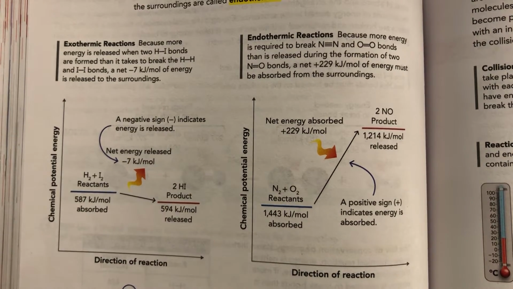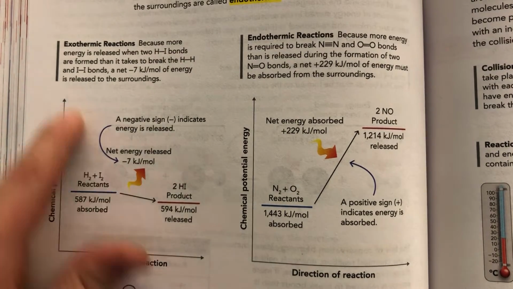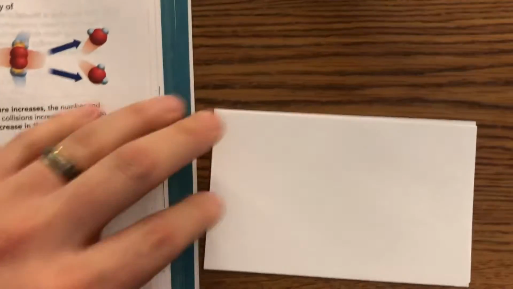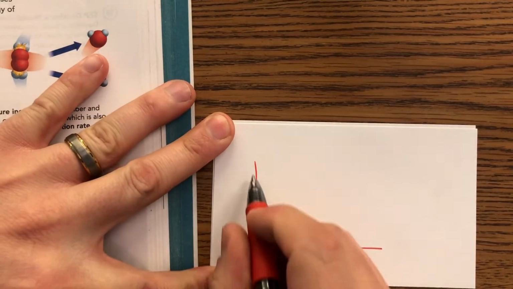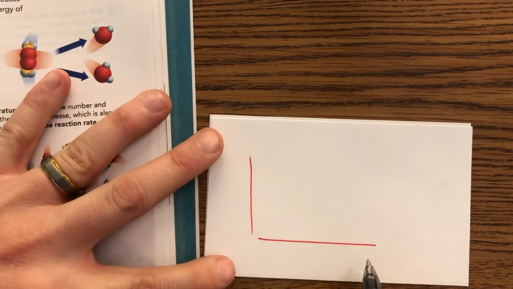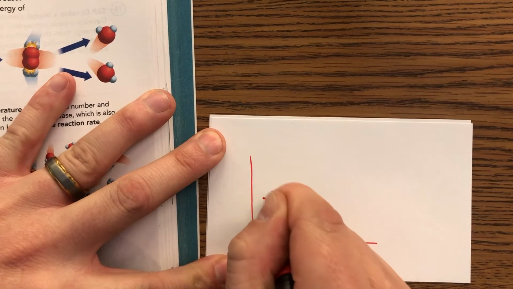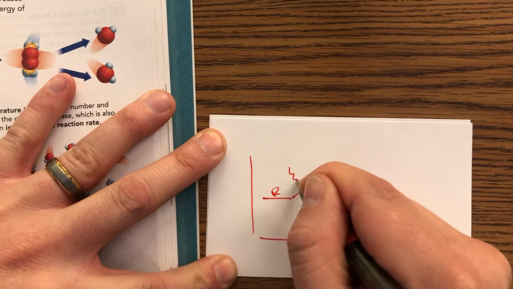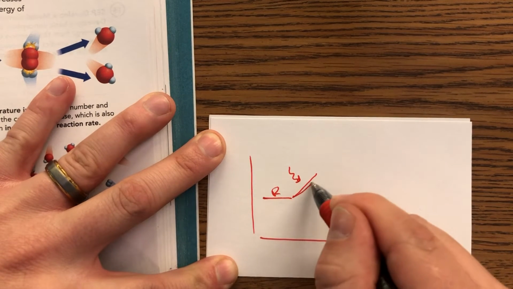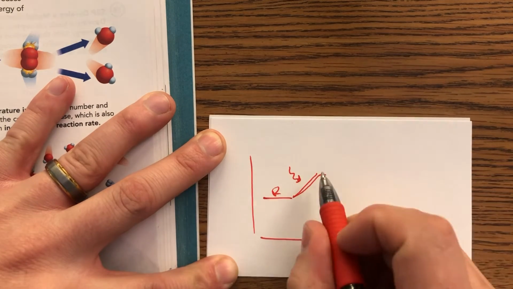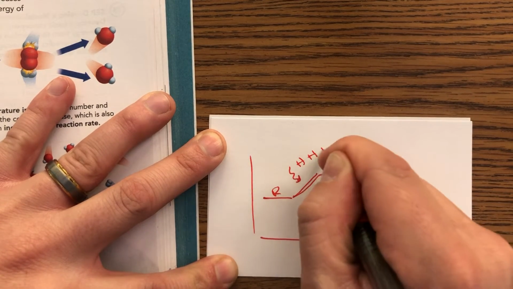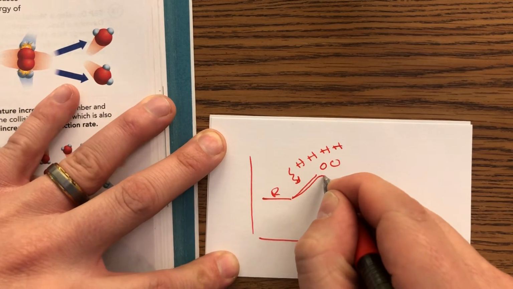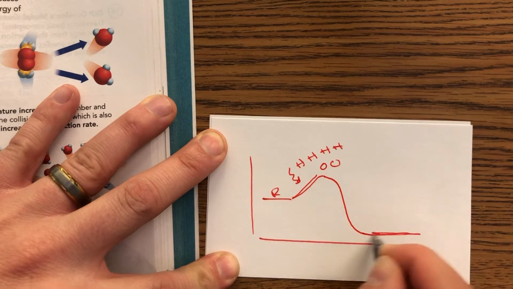Let me draw this out. This might be easier to see. But keep this graph in mind. This is what we're doing. We're graphing out that energy. Over here, we've got our chart of chemical potential energy and the direction of the reaction. We've got our reactants, which are oxygens and hydrogens. They're not doing anything, but if energy is added to the system, it's going to come up to a point where all of the bonds are broken. We have hydrogens and oxygens, and they're not bonded anymore, okay? And then eventually this graph will come down over here.